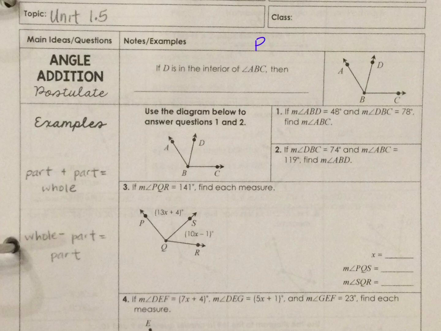All right, this is page 1.26. We're going to keep doing our part plus the part equals the whole, but this time we're going to do it with angles instead of lines.